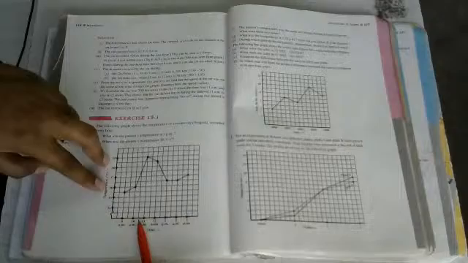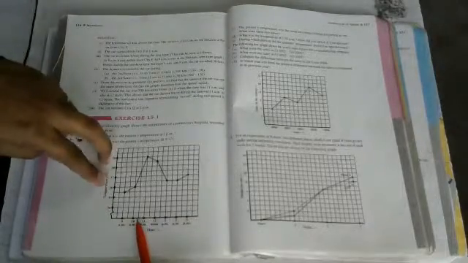Okay, so question number E part: during which periods did the patient's temperature show an upward trend? Of course, this period is where the patient's temperature is varying upward, right? So this will be 10 a.m. to 11 a.m. The rise in temperature is directly 36, 37, 38, 2.5 degrees Celsius.